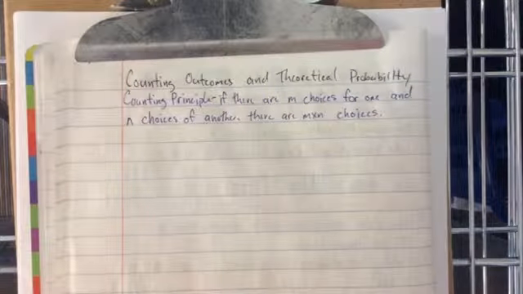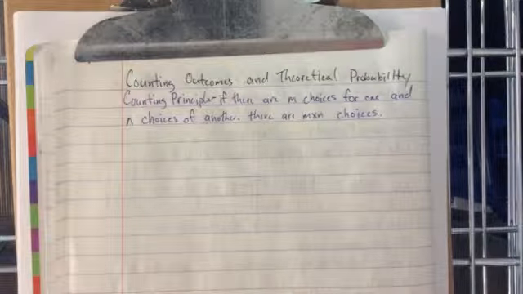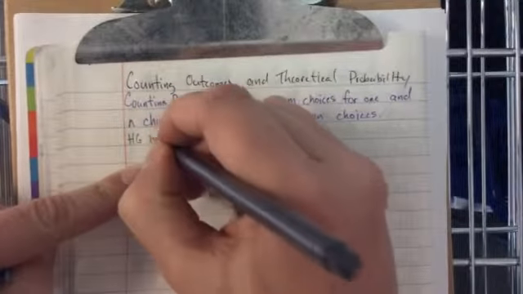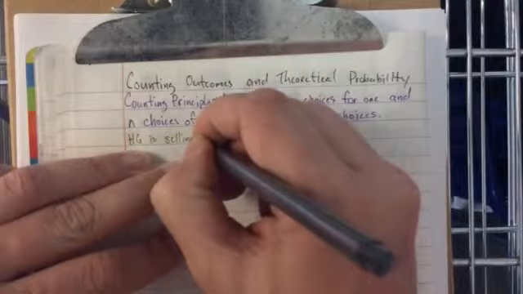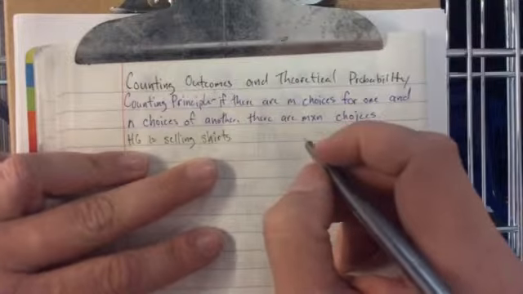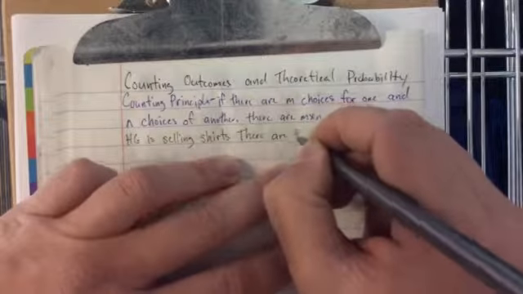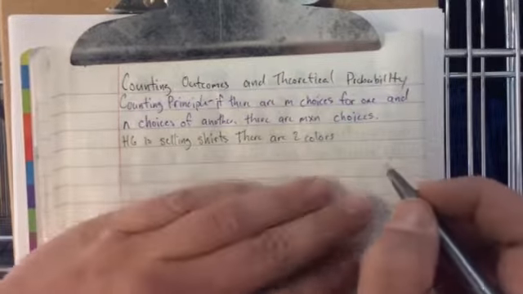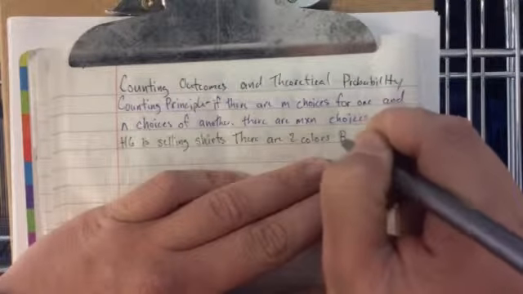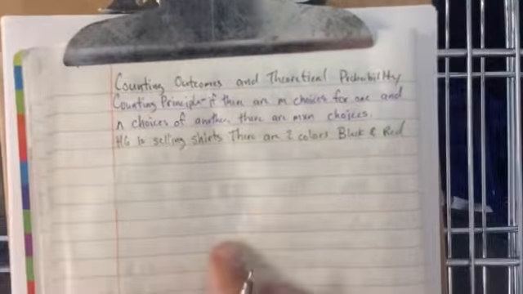So let's take a look at an example of what this looks like so it makes a little bit more sense. We're going to work through a problem, and the problem is Hawker Grove is selling t-shirts. There are two color options. We're going to go with black and red since those are our school colors.